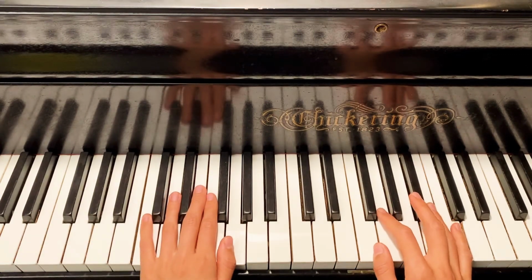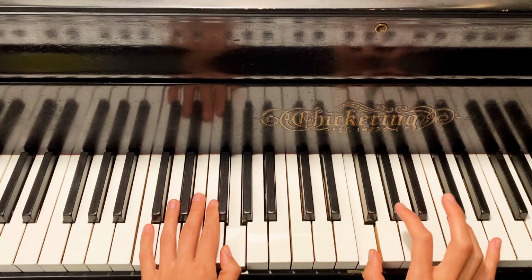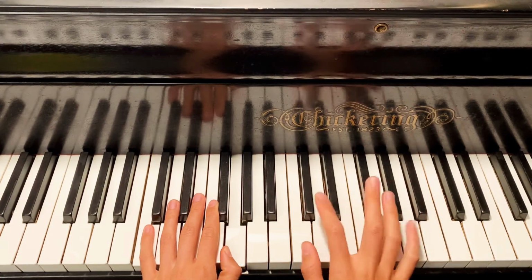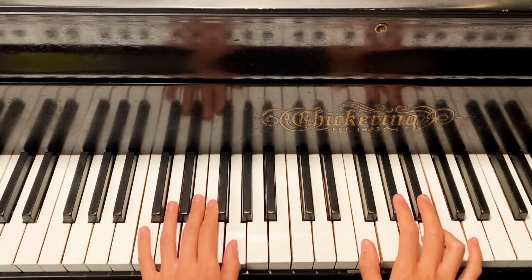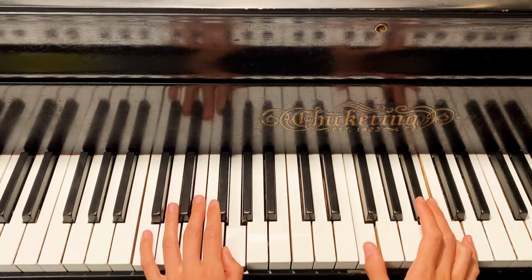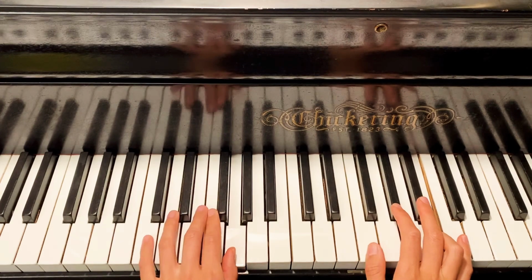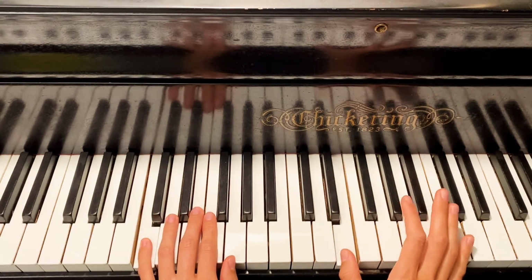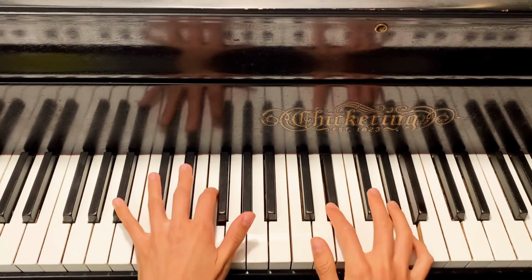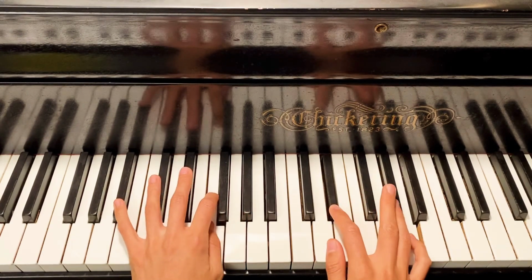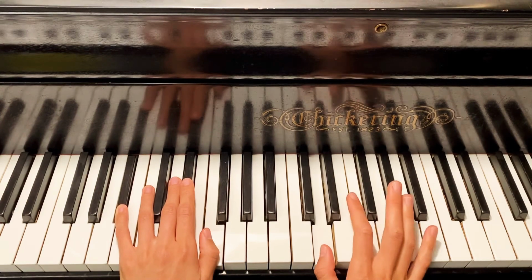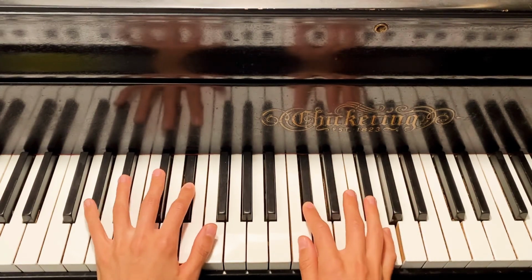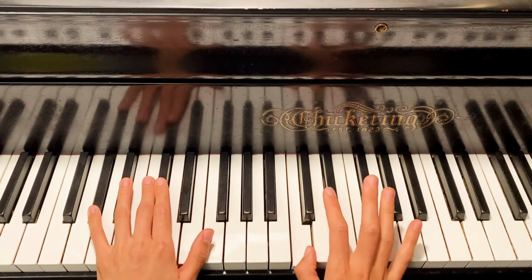So here's the pattern. I have the 7th on the bottom, the 3rd on top, and the right hand's just going to basically go down in parallel tritones. So here we go, 7th on the bottom, 3rd on top. As I move the bass note down, which is the root of the chord, now the 3rd's on the bottom, the 7th's on top. 7th on the bottom, 3rd on top, 3rd on the bottom, 7th on top, 7th on the bottom, 3rd on top, 3rd on the bottom, 7th on top.